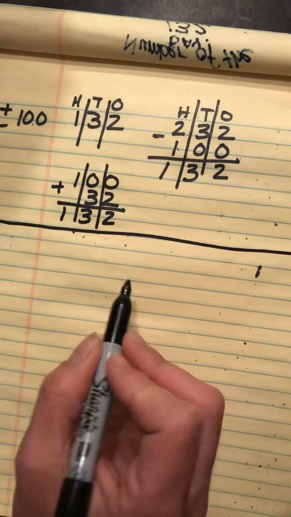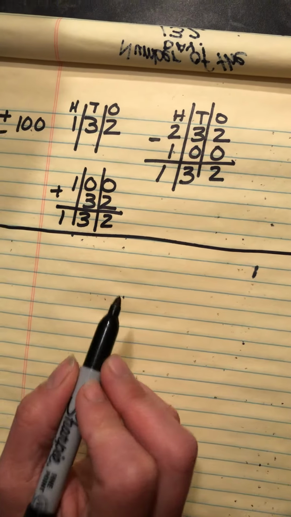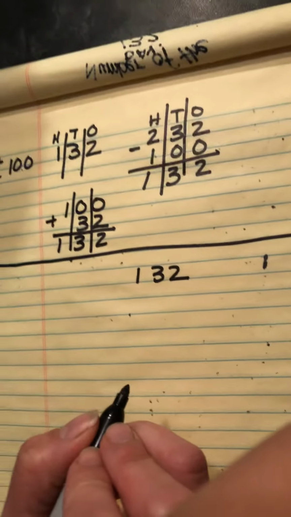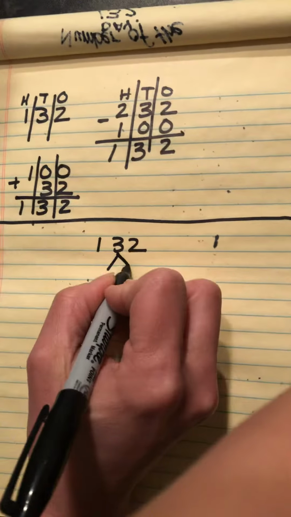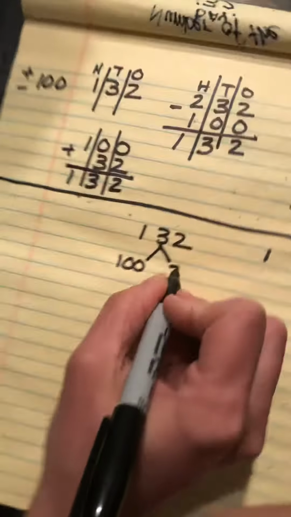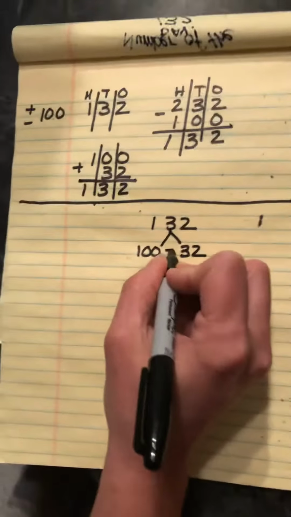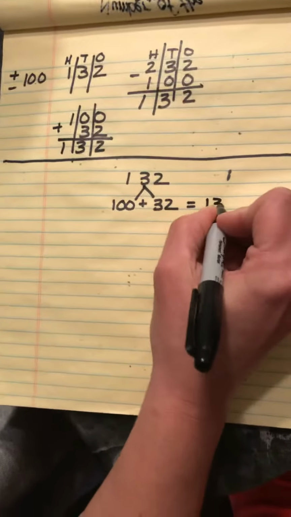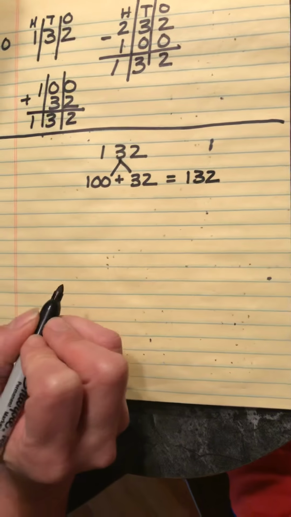Now, one of the other ways I like to make a number is I like to decompose it or break it down. Now, let's put the number 132 here. One of the ways I know I can make this number is I can break it into 100 and I can break it into 32. I know that 100 plus 32 will give me 132.